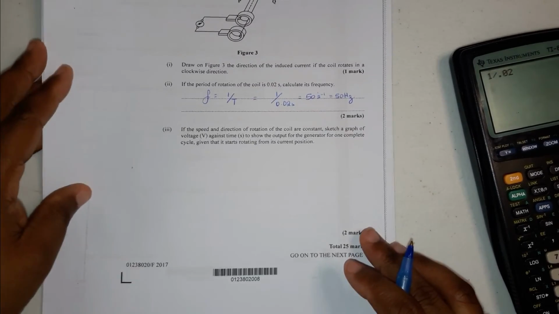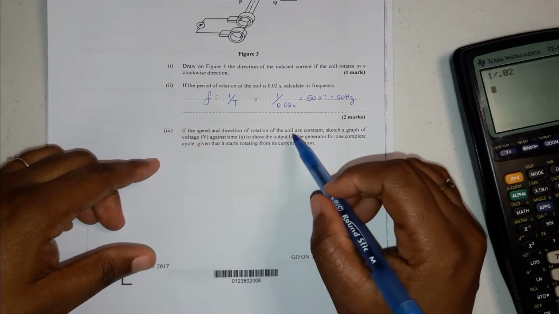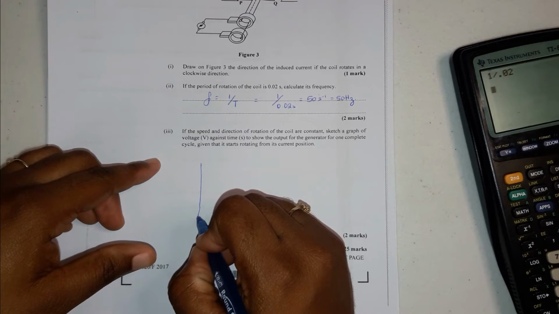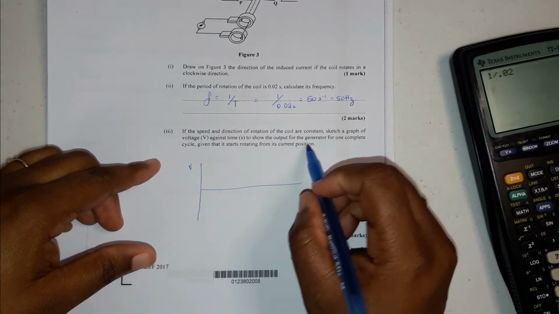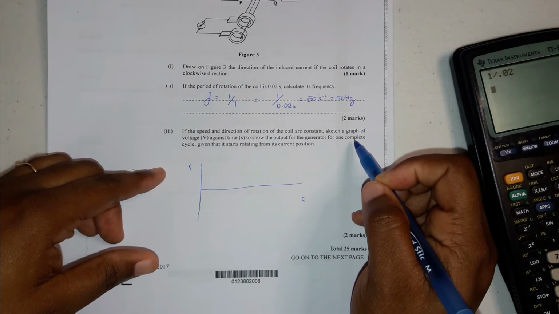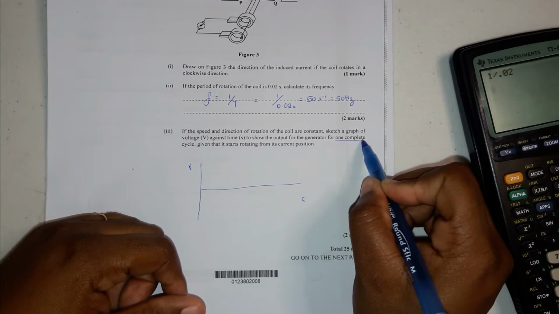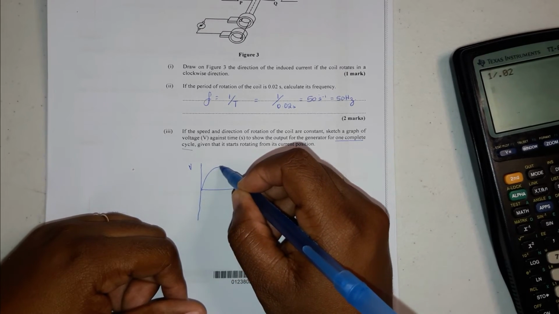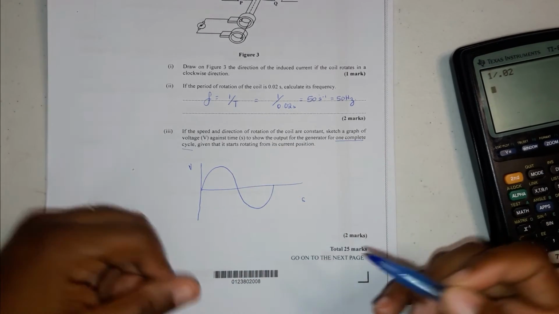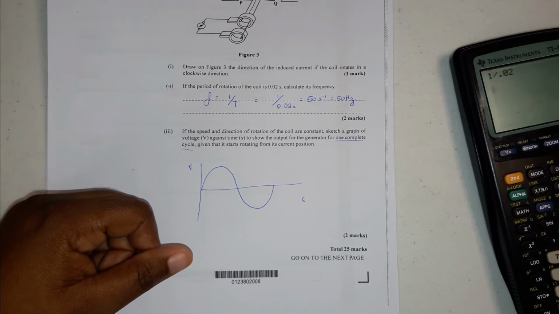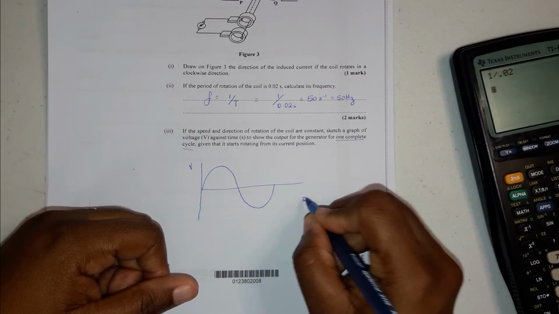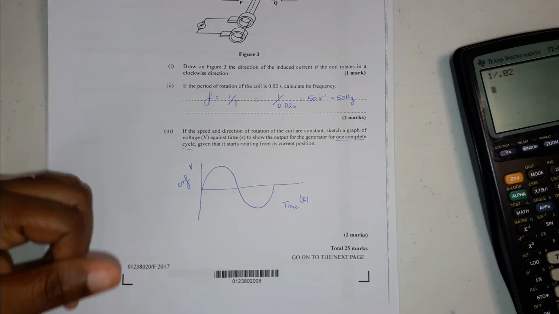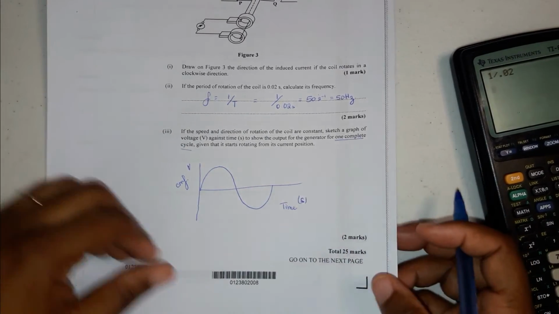And then it says here, if the speed and direction of rotation of the coil are constant, sketch a graph of voltage against time to show the output for the generator for one complete cycle. So it says for one complete cycle, given that it starts rotating from its current position. So one complete cycle includes a crest and a trough. So that's that. Okay? So this represents time, and this will be the EMF right here. Yes, it says one complete cycle.